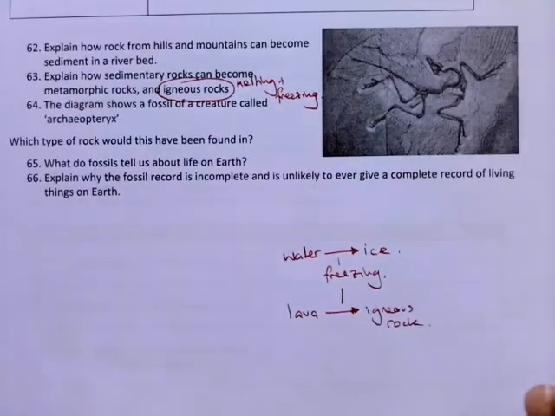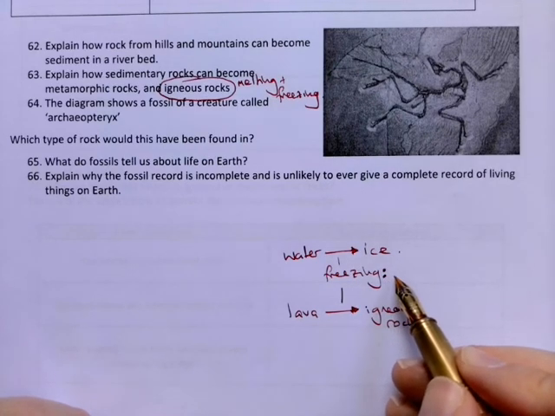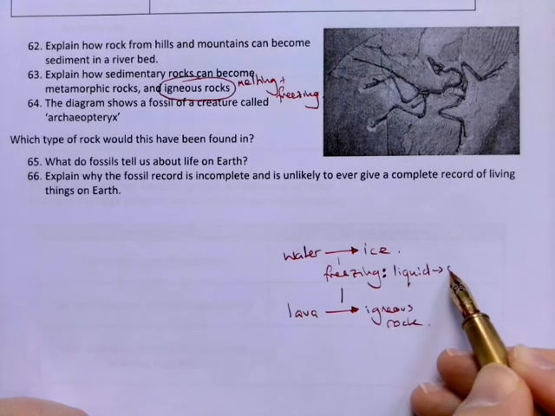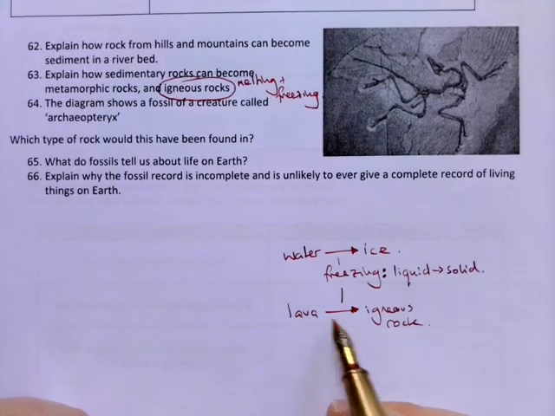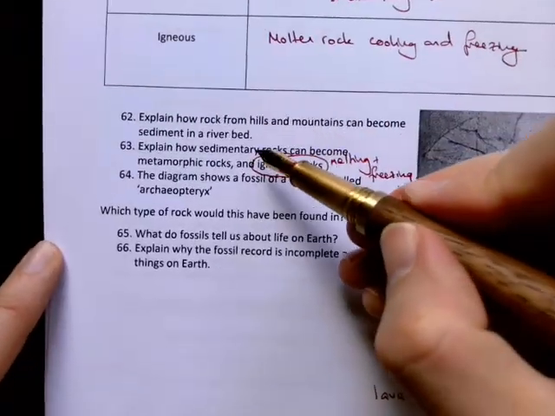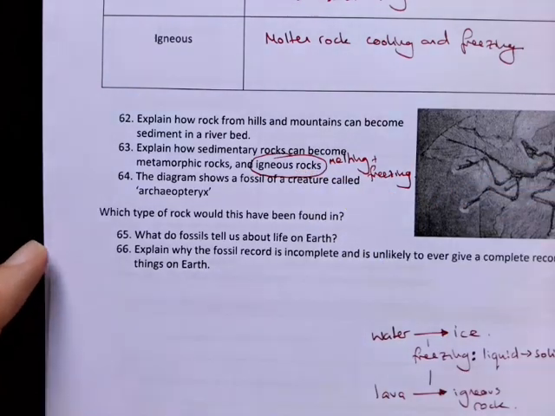Okay, so you need to remember that freezing has got nothing to do with it being cold. Freezing is when it turns from a liquid to a solid. And that's what happens when lava turns into igneous rock. Okay, so your sedimentary rock will melt, it will turn into a liquid, and then it will freeze and turn into igneous rock.